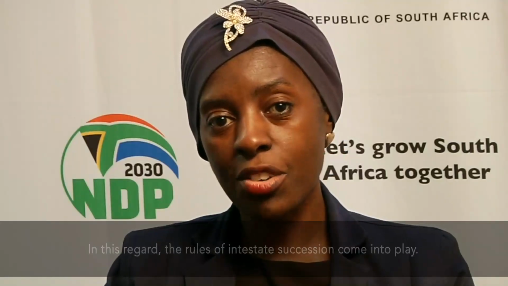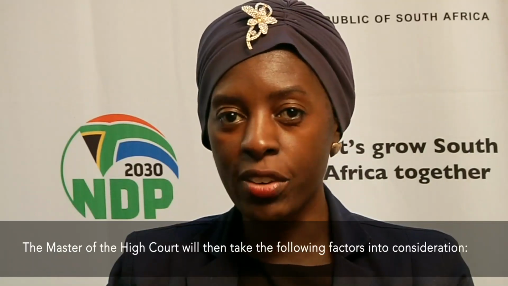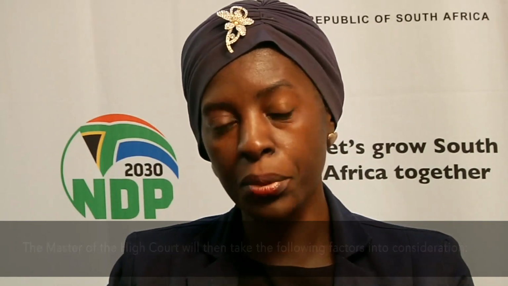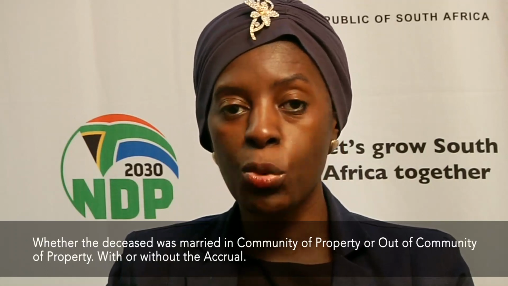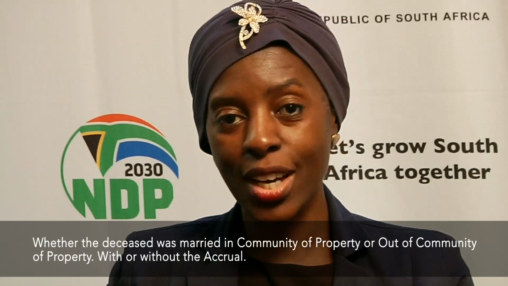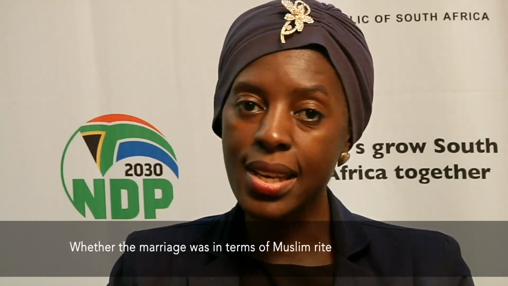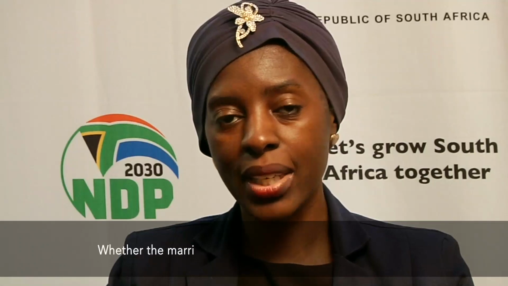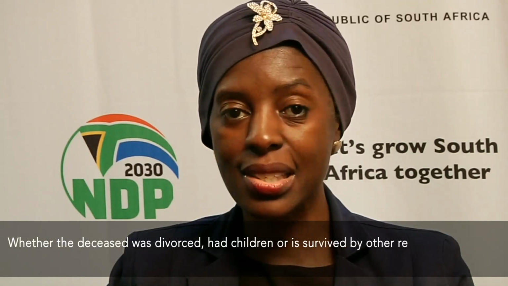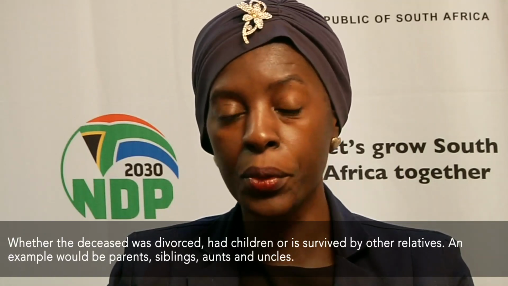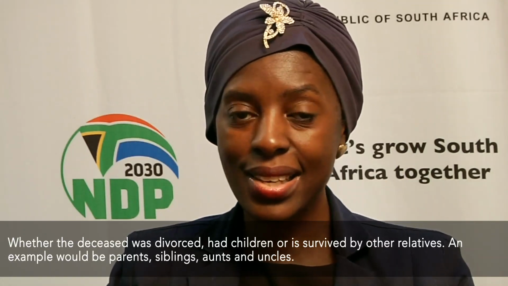And the Master of the High Court will then take the following factors into consideration to make a determination as to who will inherit. For example, whether the deceased was married and whether the marriage was in community of property or out of community of property, with or without the accrual, whether the marriage was in terms of Muslim rites or Hindu rites, whether the marriage was in terms of customary law, whether the deceased was divorced, whether the deceased had children, and whether the deceased is survived by any other relatives, for example, parents, siblings, aunts and uncles.